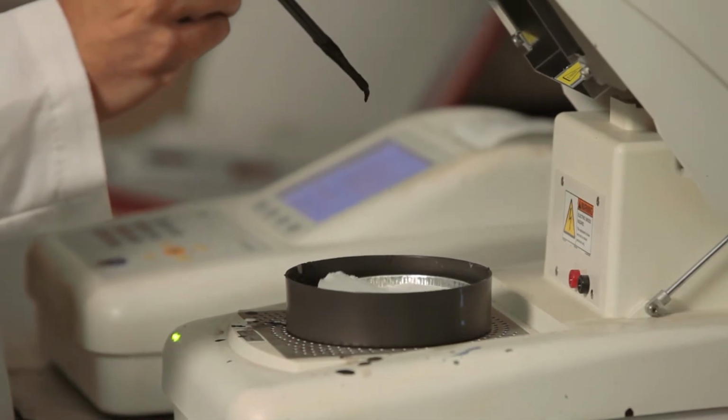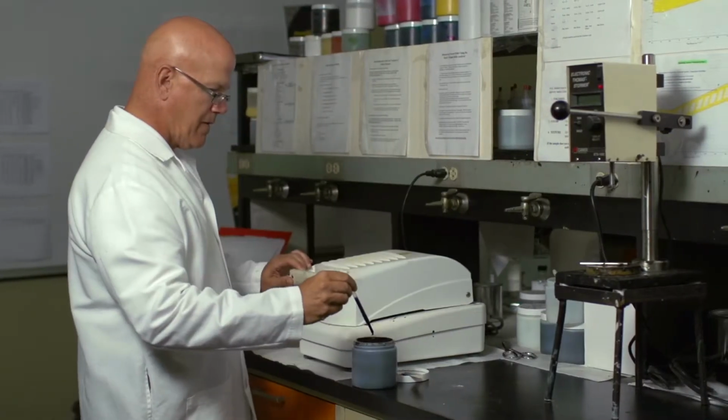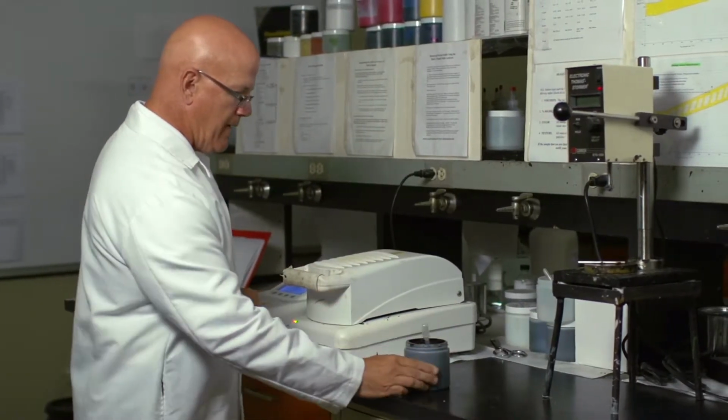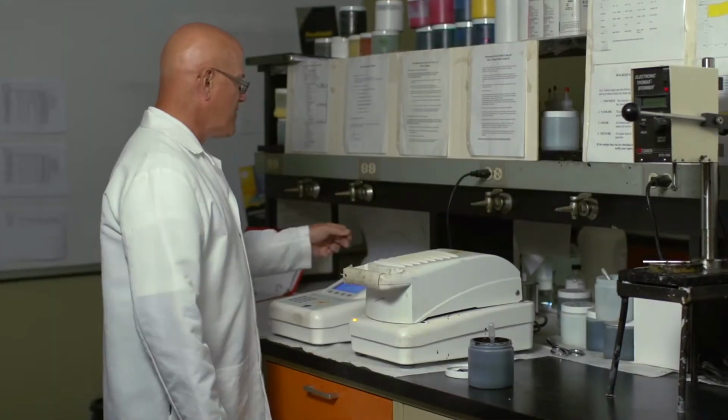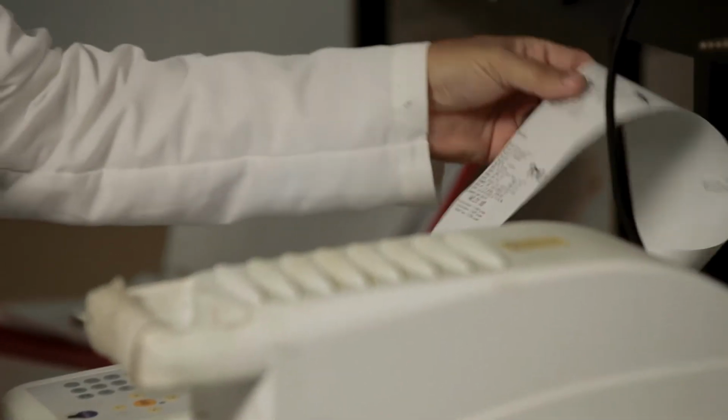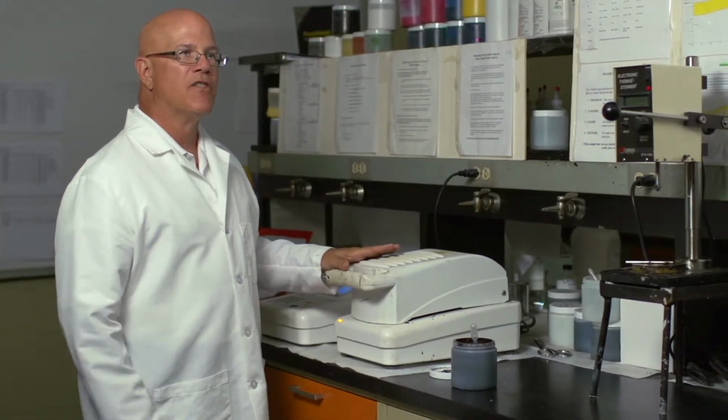We're going to add our sample to the oven. And we're going to let it cook for a minute. Now, based on the results that we get from driving off the water, we can go ahead and calculate the percent solids and check it against the percent solids of that particular mix design. What this machine does, it takes the sample, drives the water off, so that all that's left is the sealer and the sand. So it gives you percent solids of your mix design.